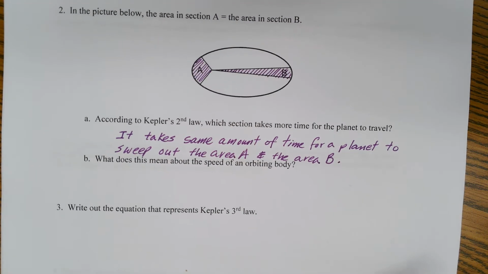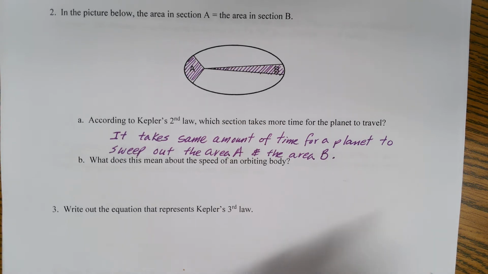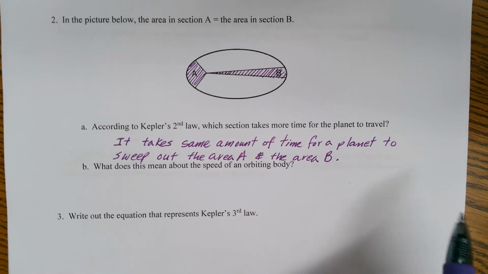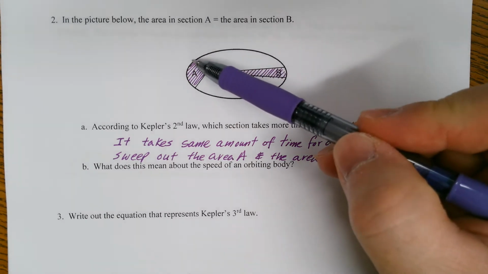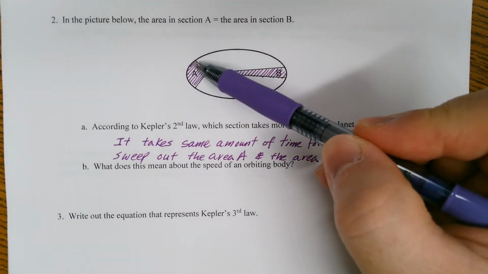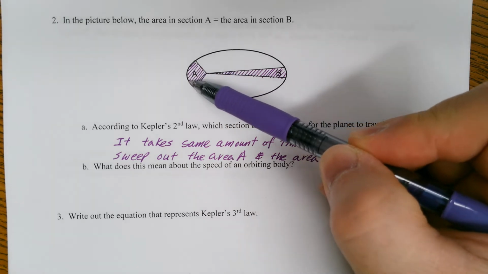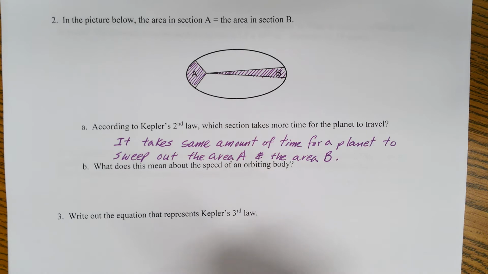What about part B? What does this mean about the speed of an orbiting body? So in order to sweep out the same area in the same amount of time, when the planet orbits around the sun, when it's closer to the sun, right?